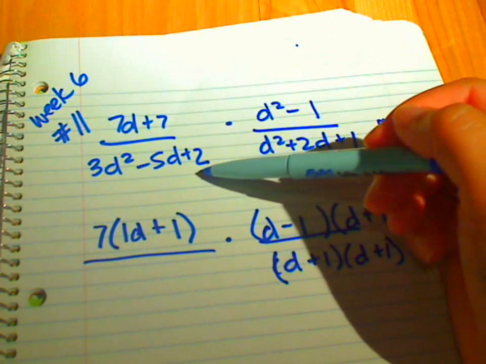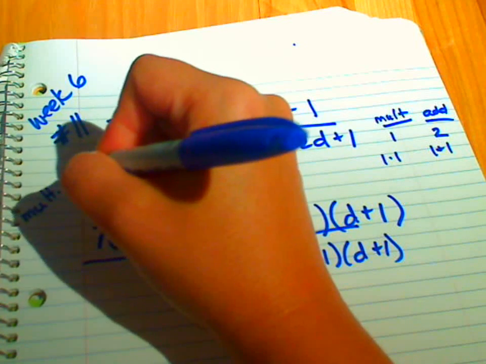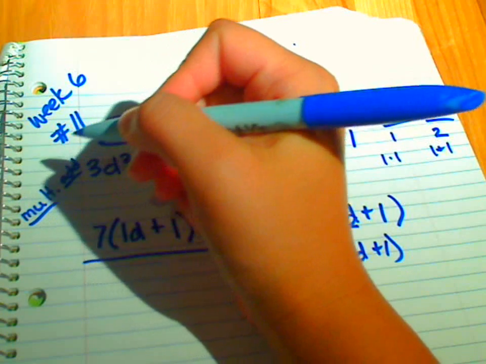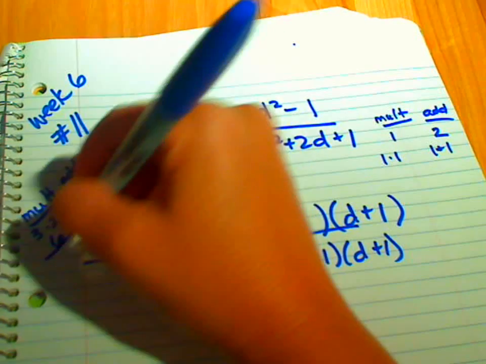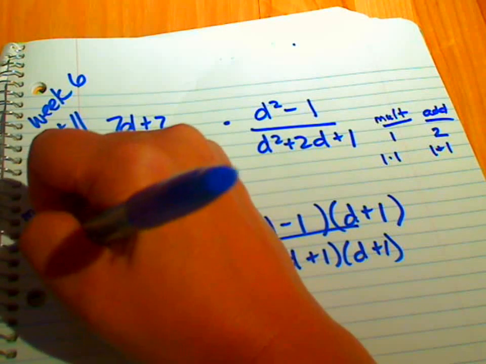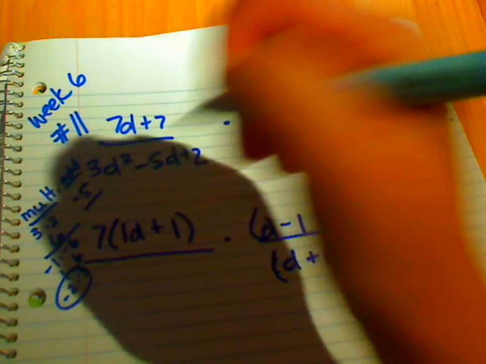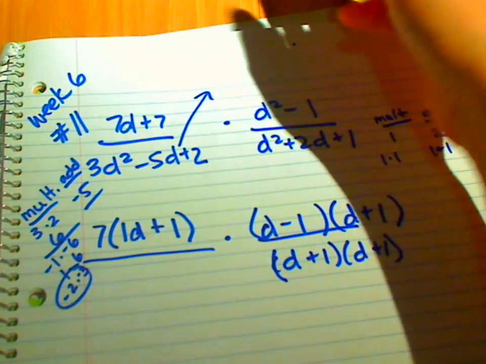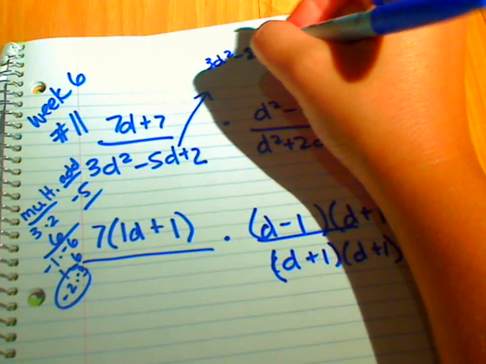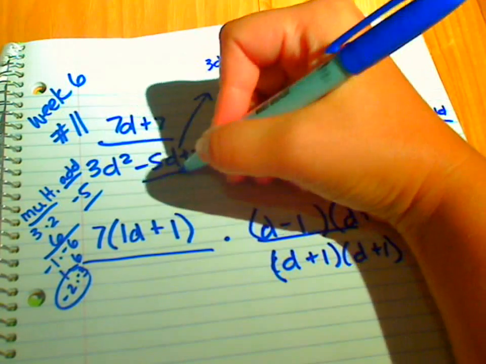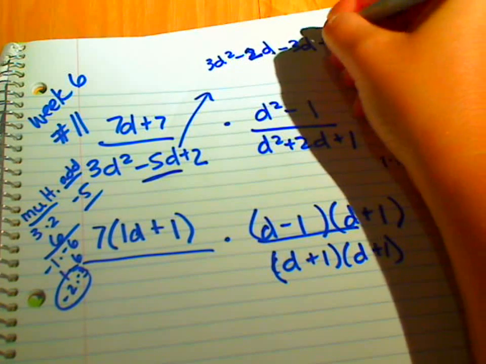Now this last one in the bottom is a little more complicated. I need to find out my multiply and add to numbers. I need to make sure I do 3 times 2, which is 6, but add up to negative 5. So my numbers are negative times a negative, negative 2 times negative 3. Aha, I found it. Let me do some side work up there. 3d squared minus 2d. I need to split up this middle term into negative 2d and negative 3d plus 2.